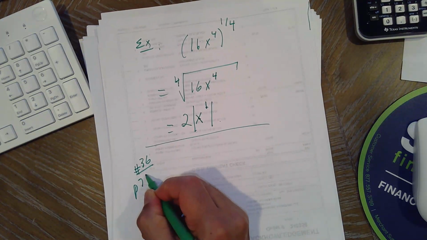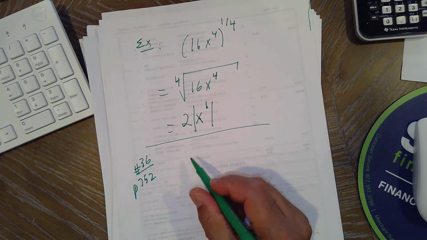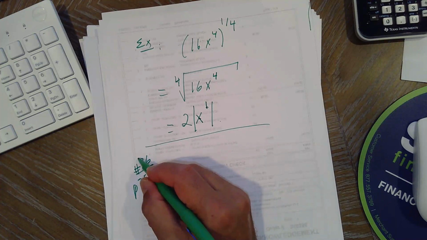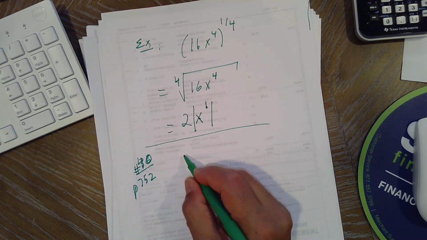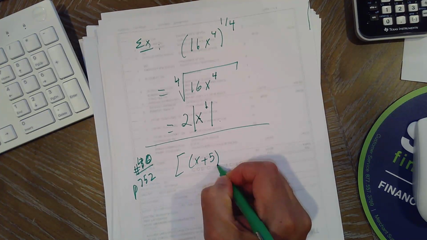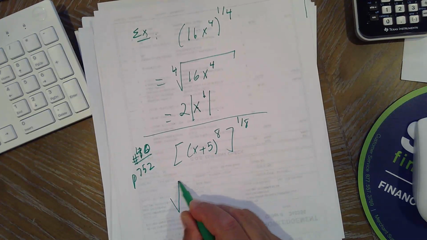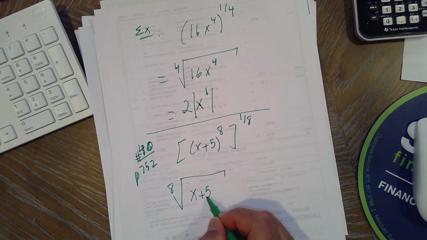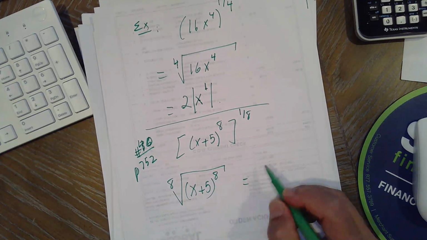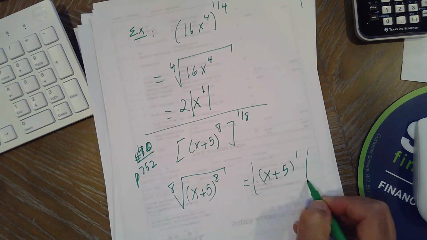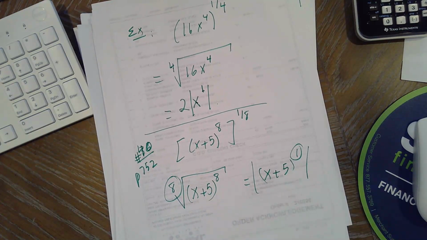36, we're on page 752. No, I'm sorry, 40. I just did 36. 40. x plus 5 to the 8th power to the power 1/8. Again, we're going to do 8th root of x plus 5 to the 8th, which is x plus 5 to the 1st power, and we must have absolute value because this is even and this is odd. And it's around the whole thing because of the bond.